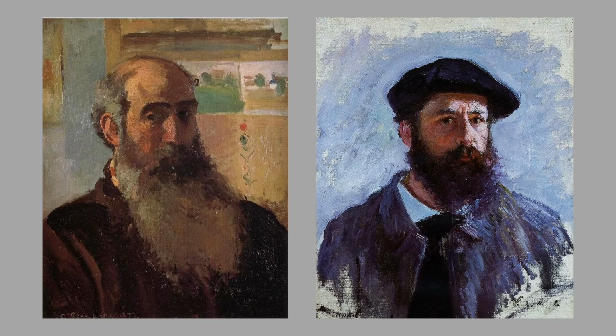Born in 1830, Pissarro was 4 years older than Degas, 9 years older than Sisley and Cézanne, 10 years older than Mary Cassatt, 11 years older than Berthe Morisot, 18 years older than Gauguin, 29 years older than Seurat, 33 years older than Signac, 39 years older than Matisse.